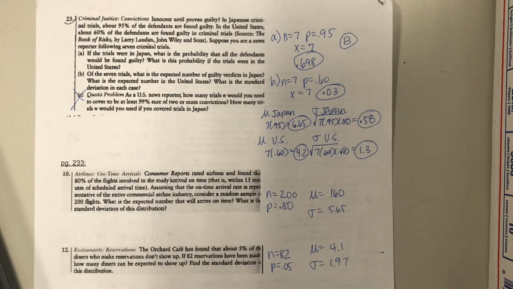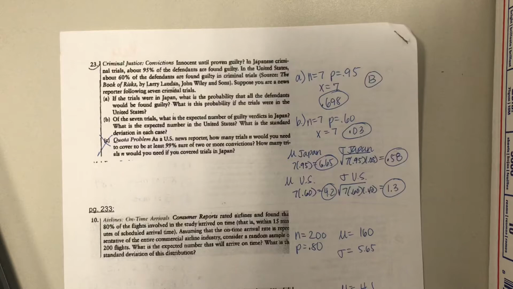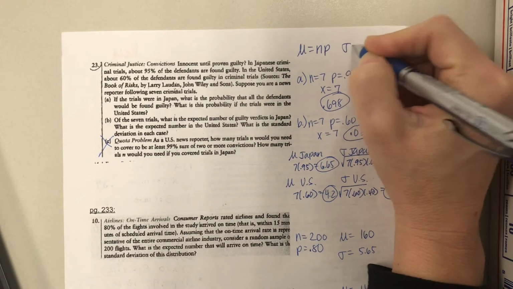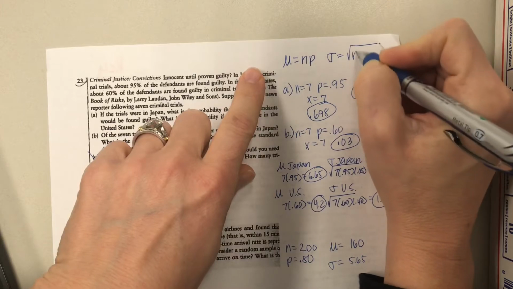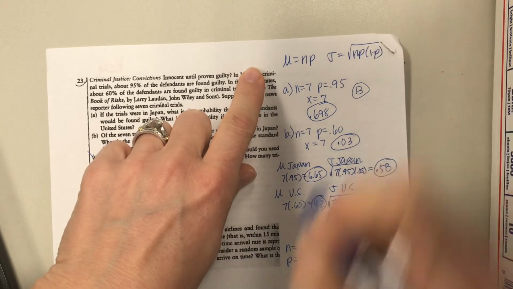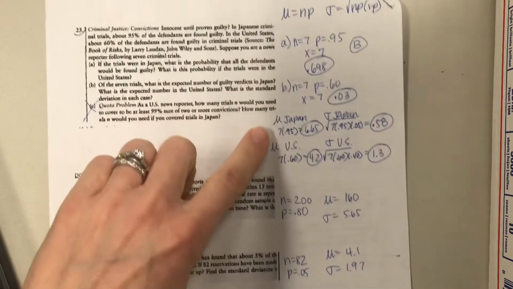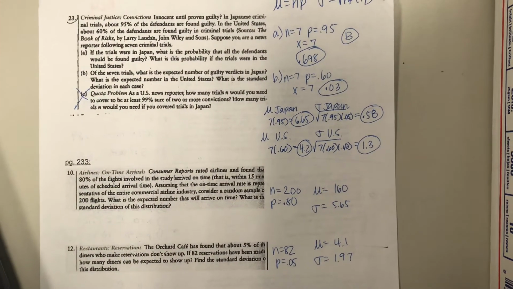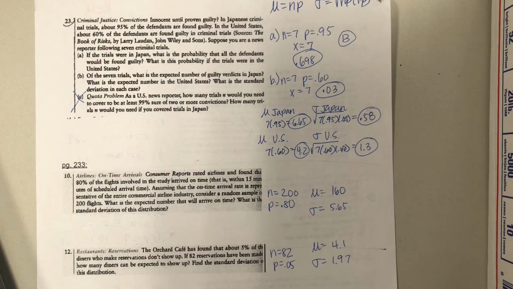A lot of these are just practicing your mean and standard deviation. So mean is just n times p, and standard deviation is radical np(1 minus p). So you can go ahead and check all your answers for those 3 questions. You can pause and look at your answers.